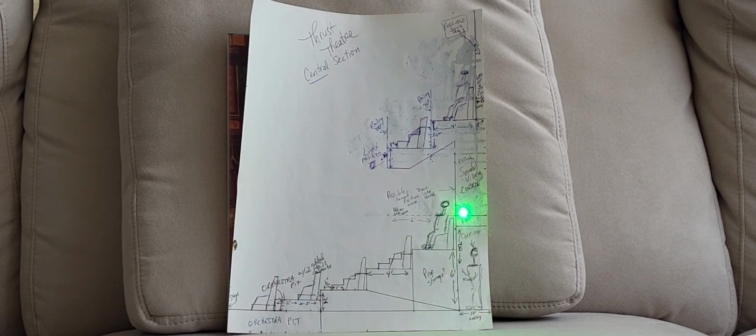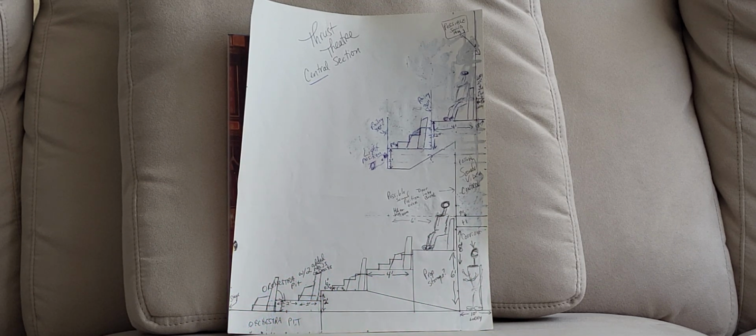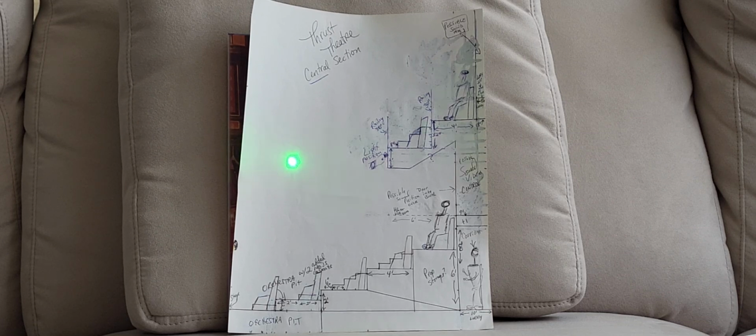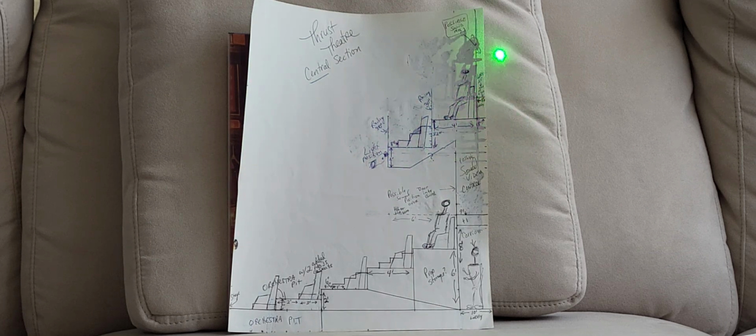This area here, the top row here, is 6 feet above the stage level. We have allowed 4 feet for all of our rows, so there's plenty of room for people to walk through, and you don't all have to get up for people to cross in front or behind you. But this is our thrust stage theater. This is, like I said, looking at the second level.